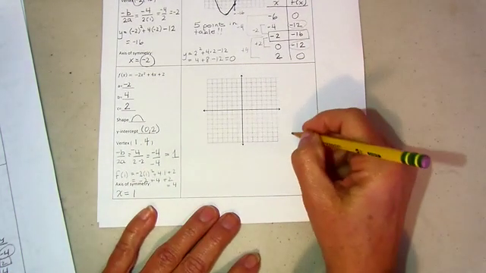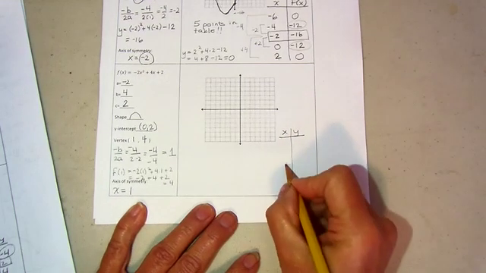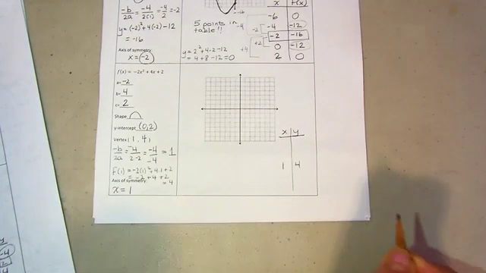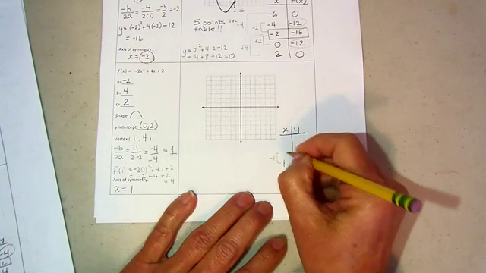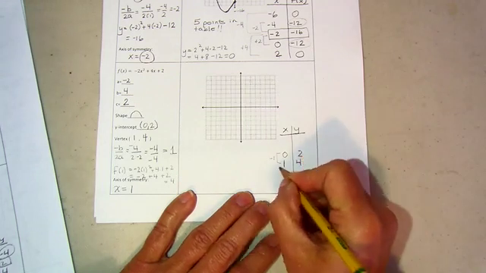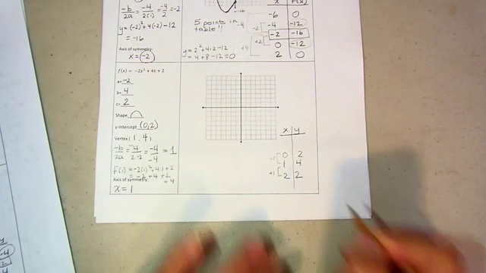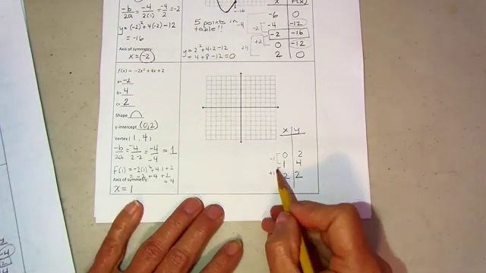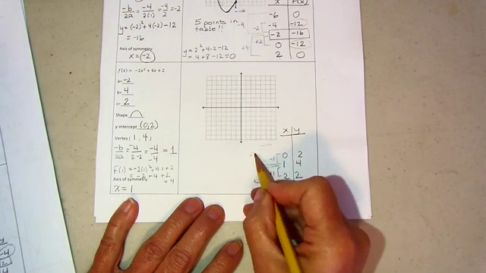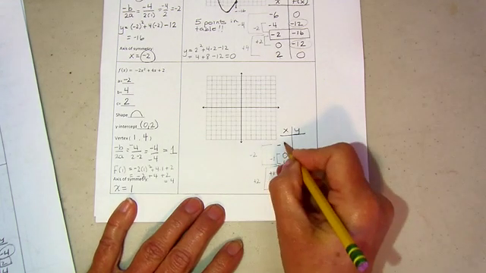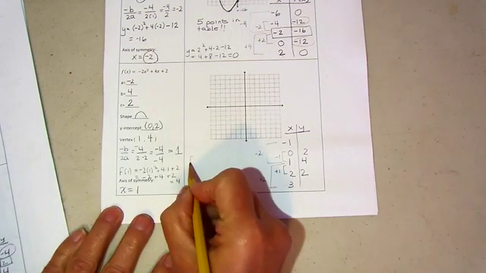All right, let's go to our table of values. X and y, and I'm going to put my vertex right here in the middle, 1, 4. So I'm going to go backwards 1 to 0, and I know at 0 it's 2, so I know if I go forward 1 to 2, it's also 2. Now I'm going to calculate, what if I go forward 2? I'm at 3, and if I go backwards 2, I'm at -1, right? So I'm going to actually calculate f of 3.